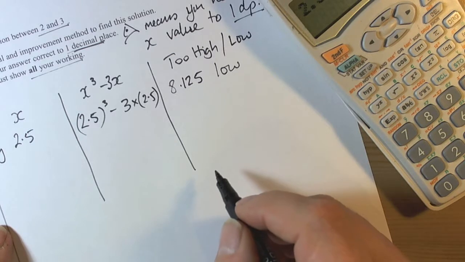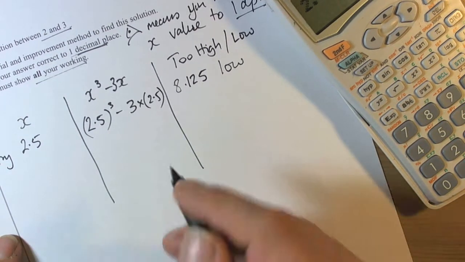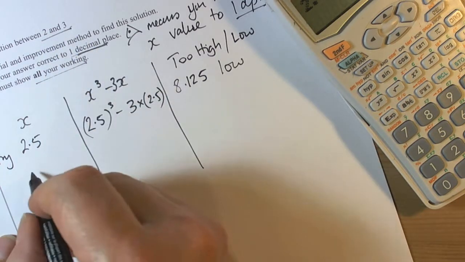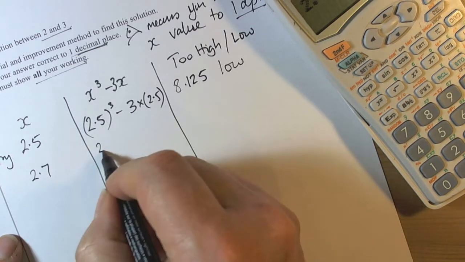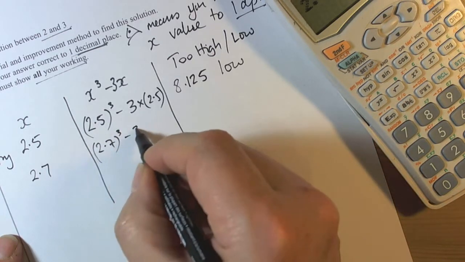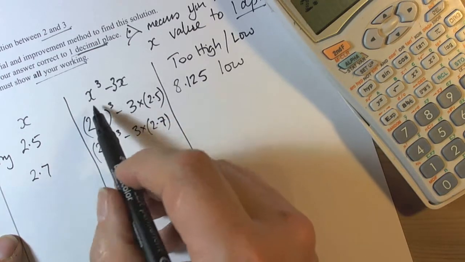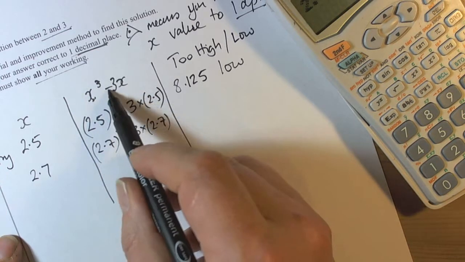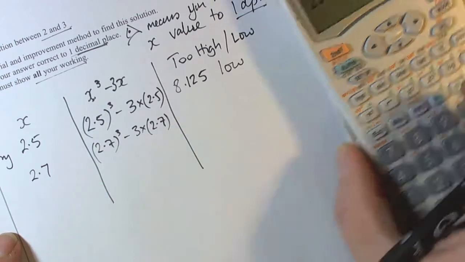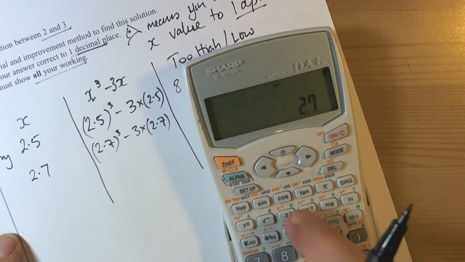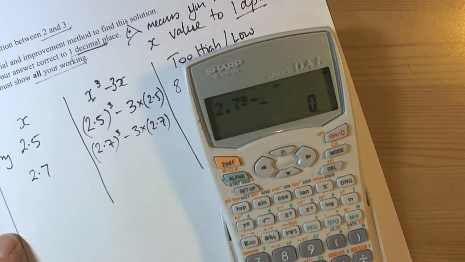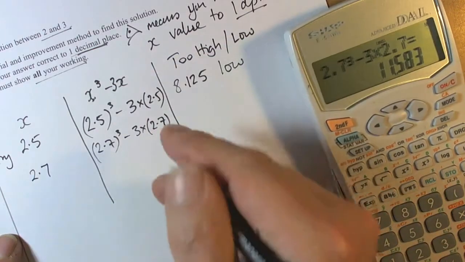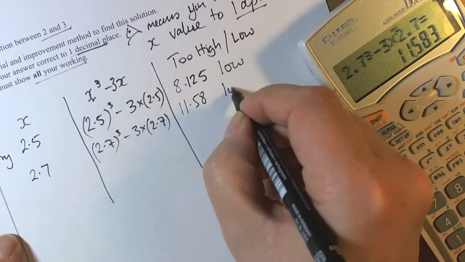That suggests we need to be trying numbers that are bigger than 2.5. So again, with the bisection method, I'm going to go about halfway between 2.5 and 3. So I'm going to try 2.7. So 2.7 cubed, take away 3 times 2.7. Remember what we're doing here is substituting the x number into the equation. So on the calculator, 2.7 cubed, take away 3 times 2.7, gives me an answer of 11.58. Again, that's too low.